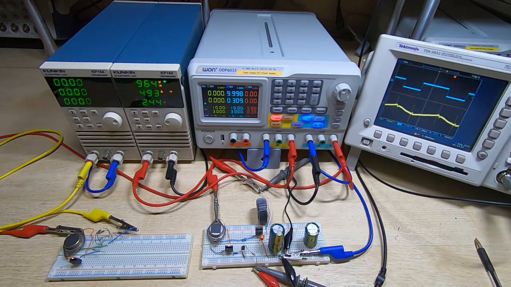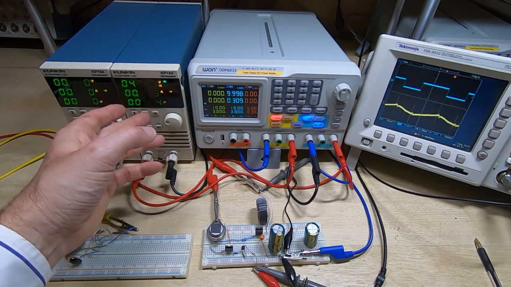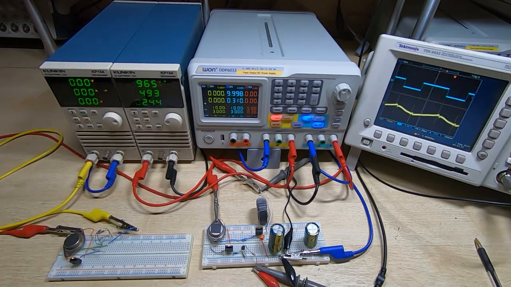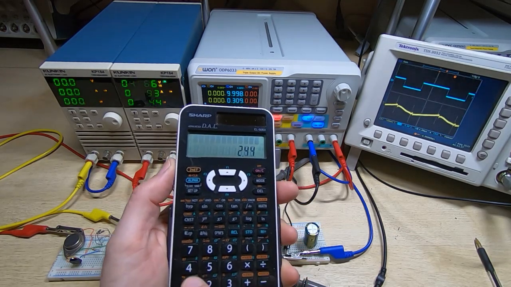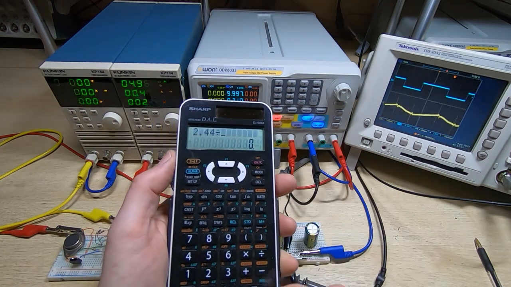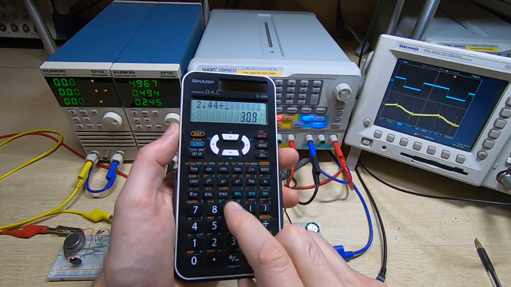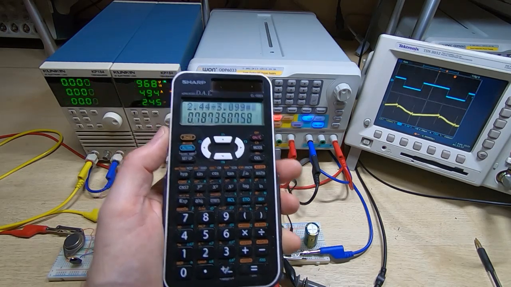Normally that would be an automatic feedback circuit, of course, so we're back up to 5 volts, half an amp, and that of course gives us 2.5 watts. So again, if we work out the efficiency, we're getting 2.44 watts into the load. This is showing us 3.099. And that's giving us about 79% efficiency.